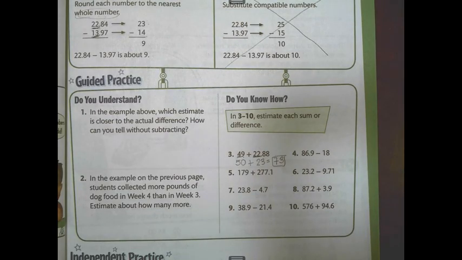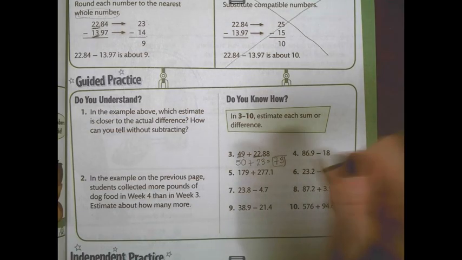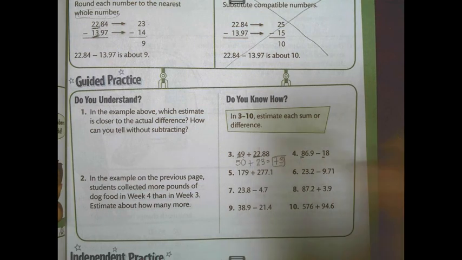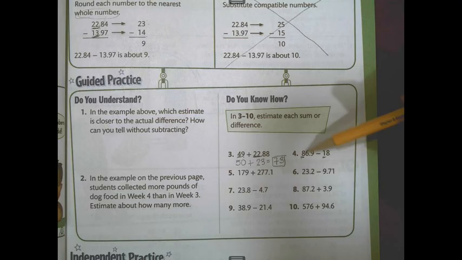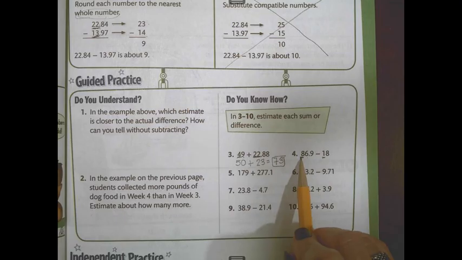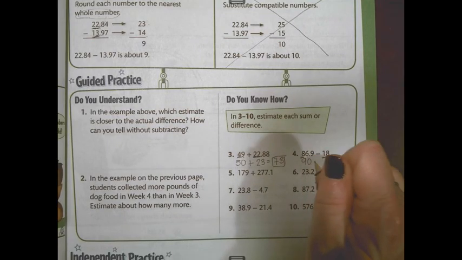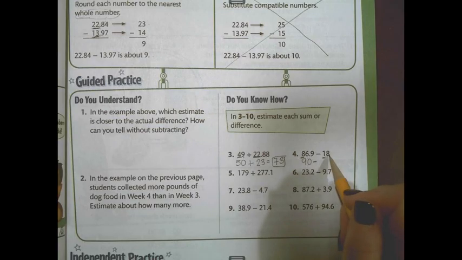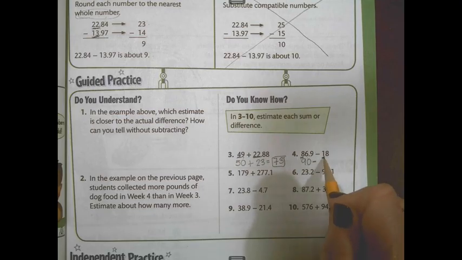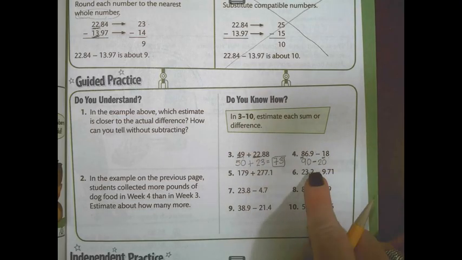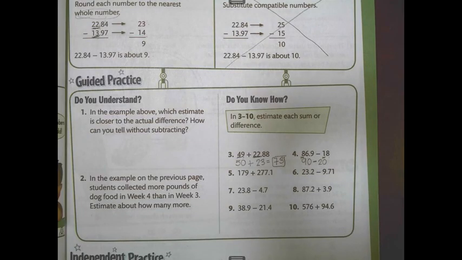All right, number 4. We're going to take 18 away from 86 and 9/10. So when we estimate, I'm going to use front digit rounding. So 86 and 9/10, that 6 in the ones place tells me to round up to 90. And I'm going to subtract. 18 is going to round to 20 because the 8 to the right of my front digit tells me to raise the score. So that's going to become 20.